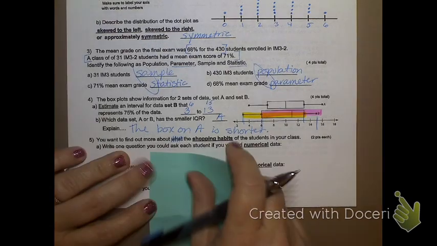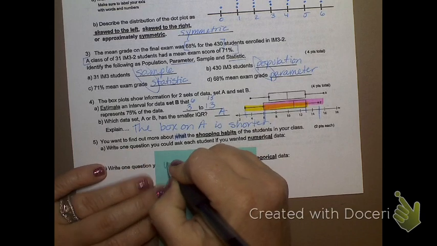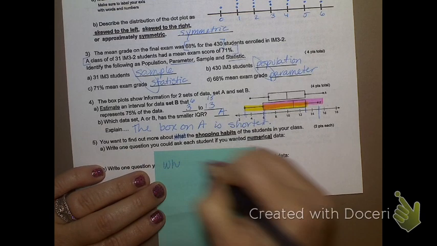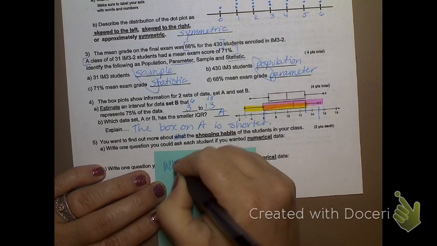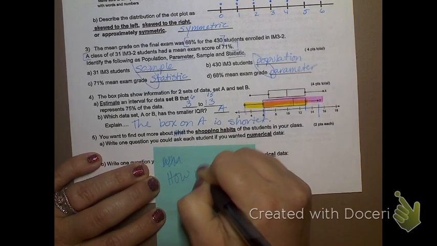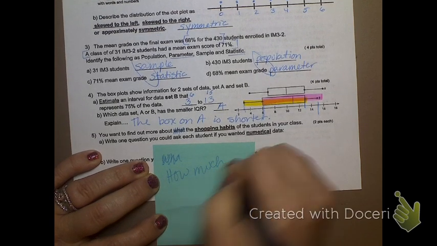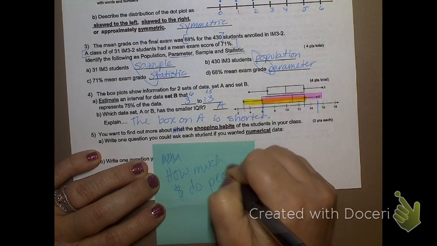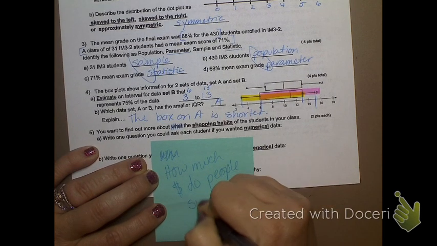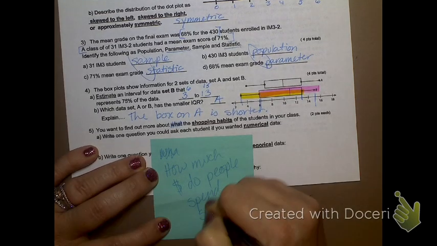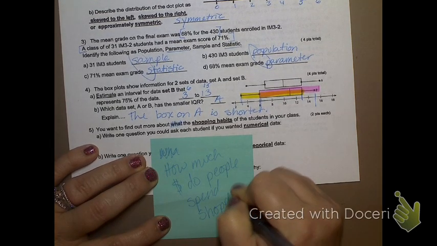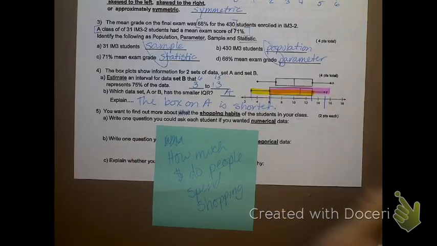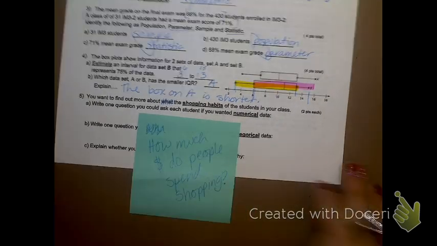And there were a lot of people that said, how much money do people spend shopping? Yes, that is numerical. By the way, please put a question mark at the end. There were a lot of people that didn't. I recognize that's very hard to read there.